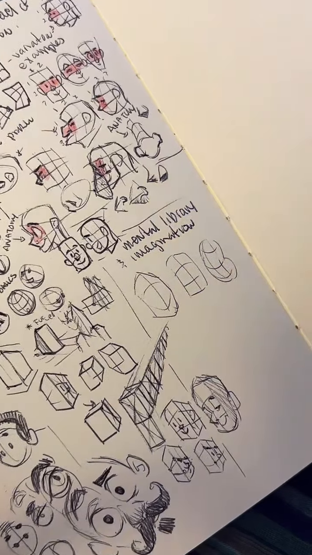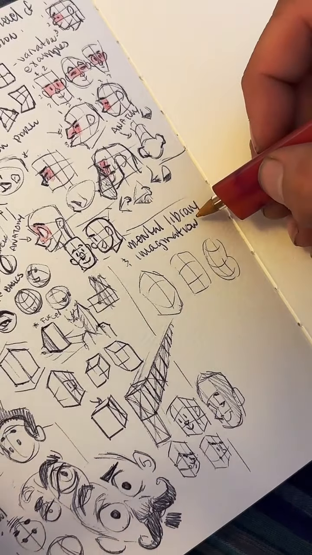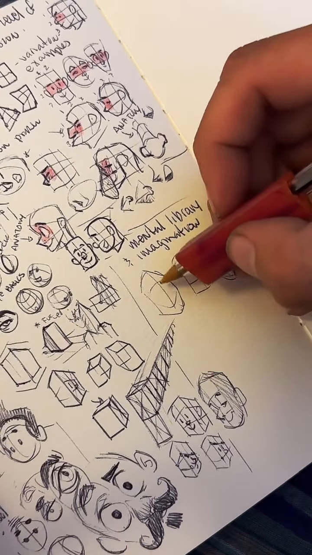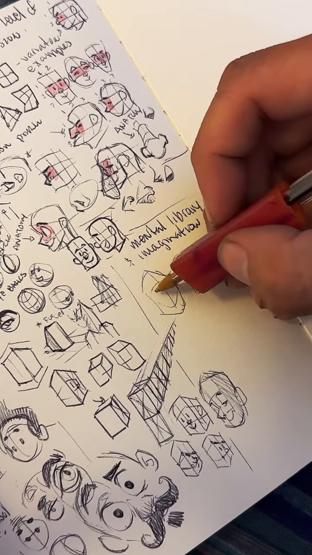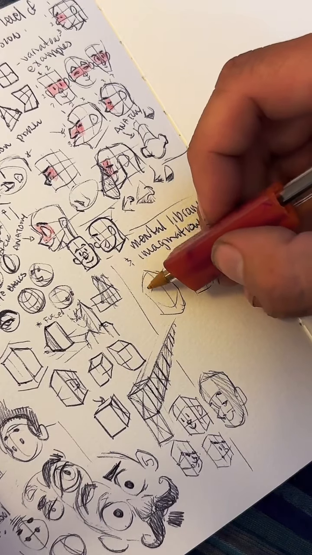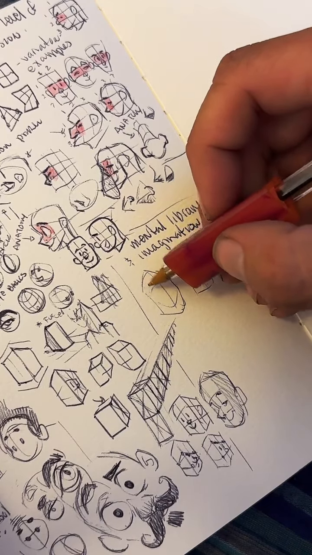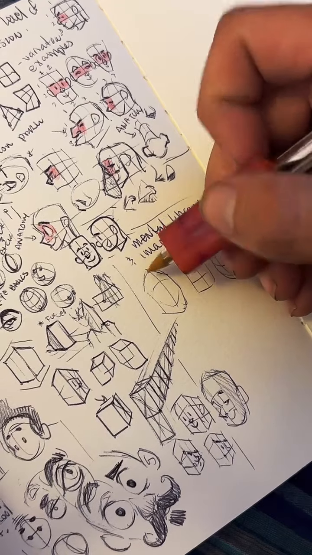Right? Your mental library is the difference between turning this into a face, a Coke can, a mouse, a panda, turning this into anything you want.